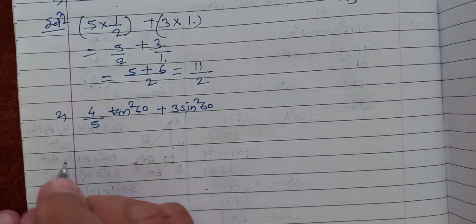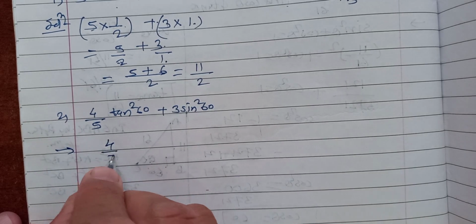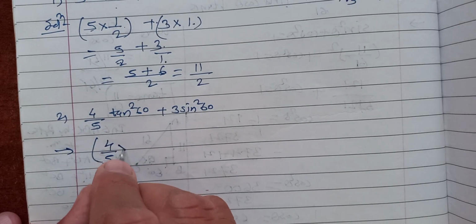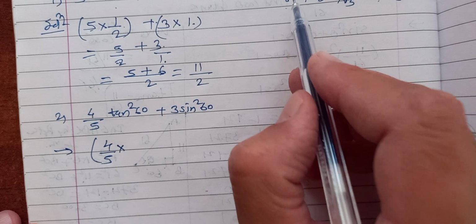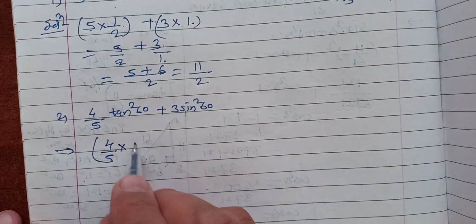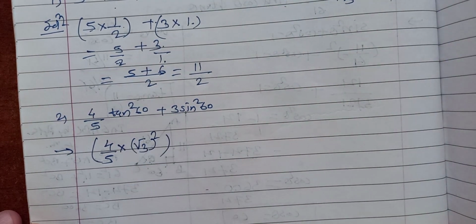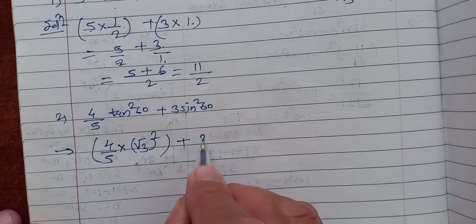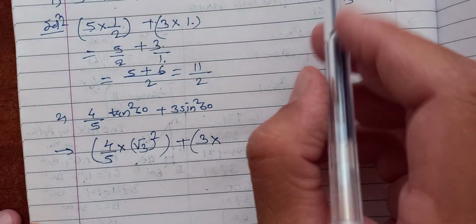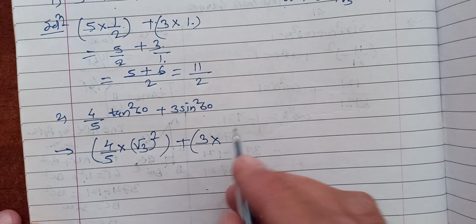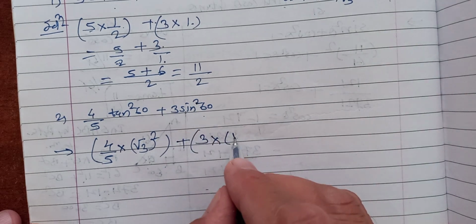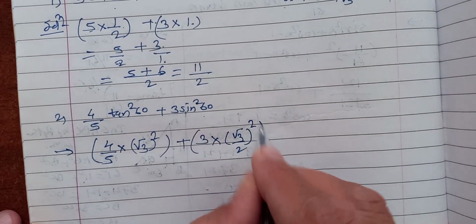So another example we'll see. 4 upon 5 into tan square 60. Tan 60 is root 3. Root 3 square. Okay. Plus 3 into sin 60. Sin 60 is root 3 upon 2, but it is squared, so write it in a bracket that is squared.